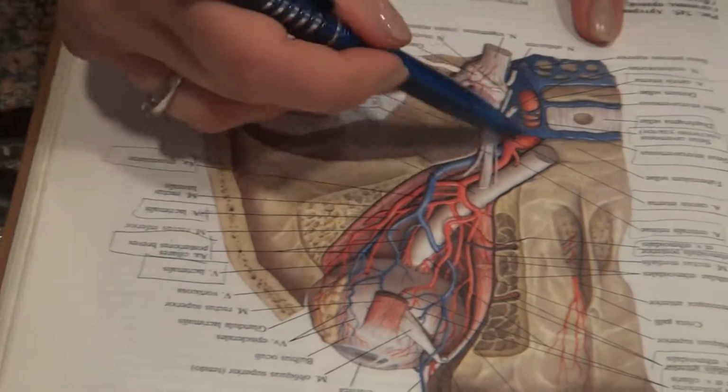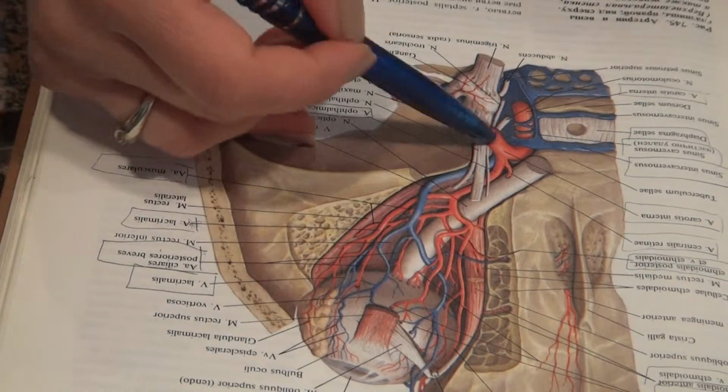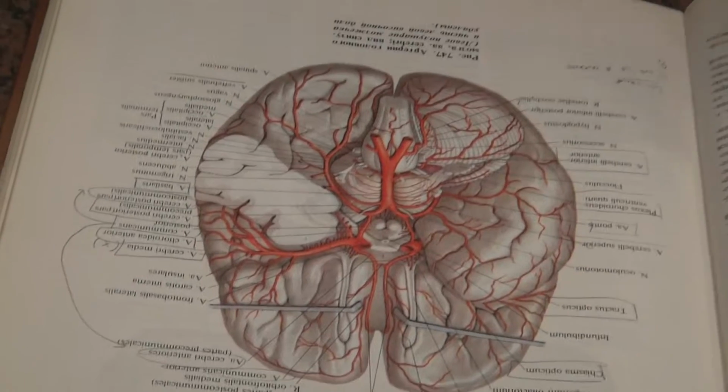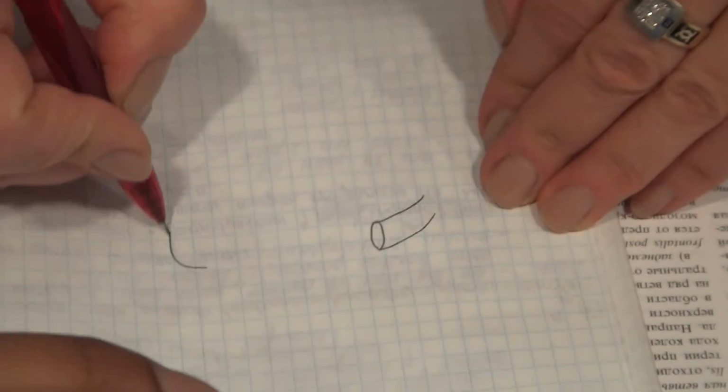Then the cavernous part, it passes under the sinus cavernosus. Here it gives the arteria ophthalmica. And the last portion is the cerebral part. Here it supplies the brain. And for the brain, you must know the picture of the brain. This is the internal carotid artery on both sides.